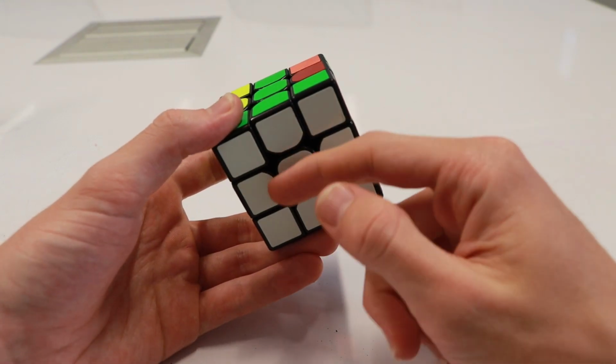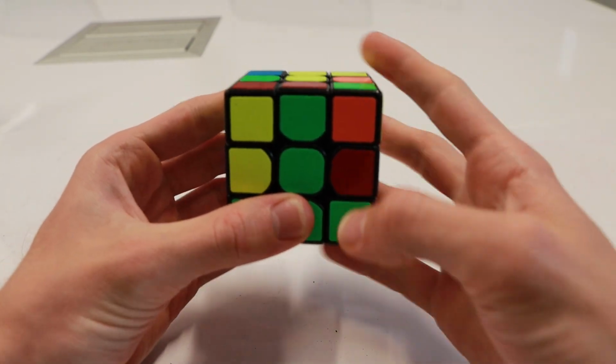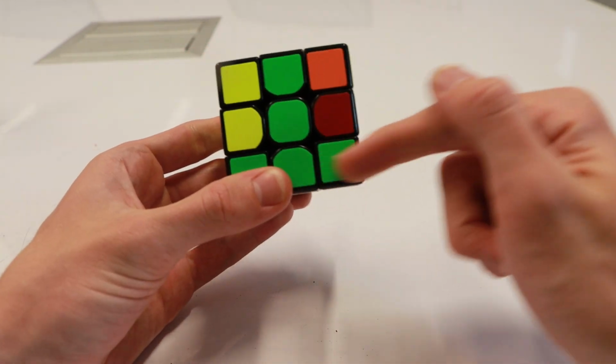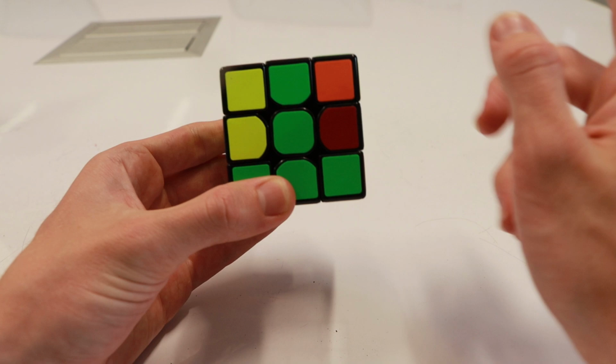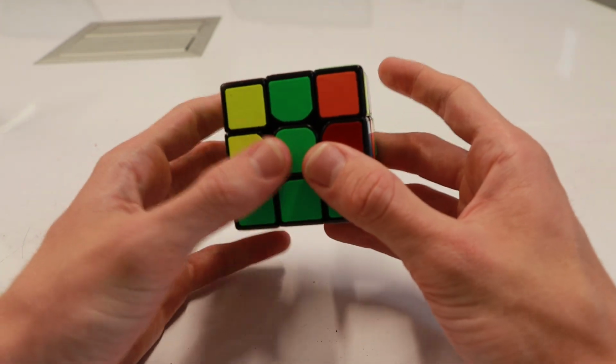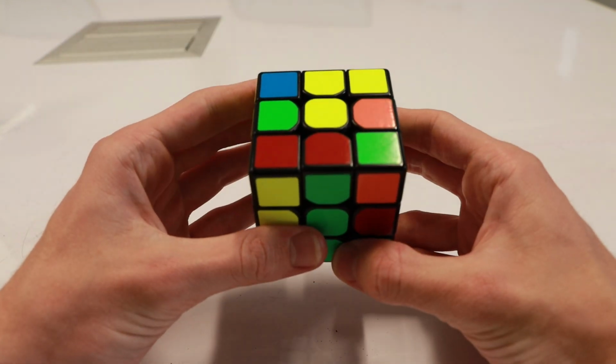So now that we have solved this first layer, we're going to flip the cube around so that the yellow side is facing up and the white side is facing down. Now our next goal, now that we've solved the first layer, is to solve the second layer. And to do that, we're going to be looking for these edge pieces that don't have yellow on them. In this case, we found one pretty easily. This is the green and red edge piece.